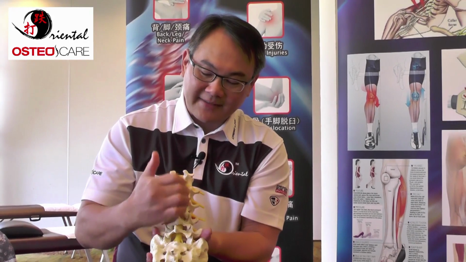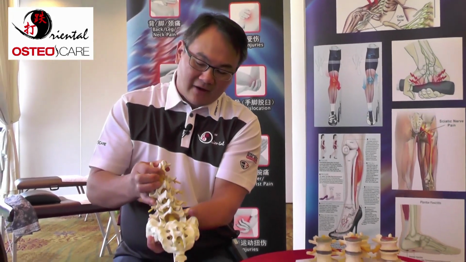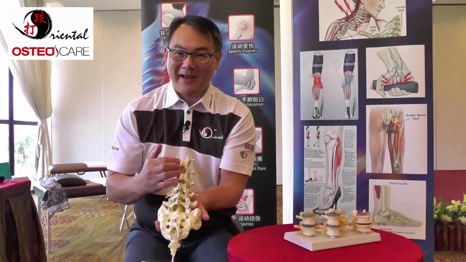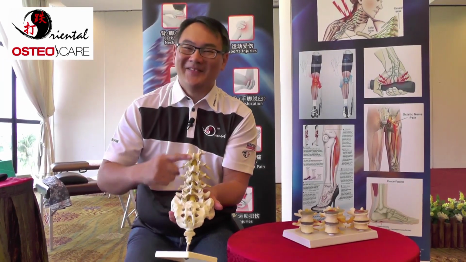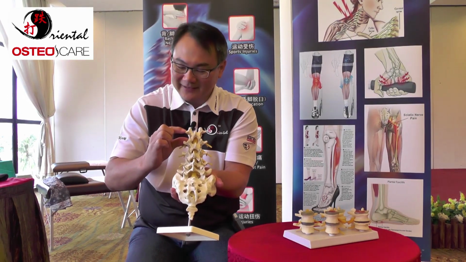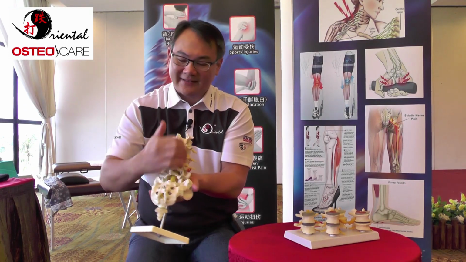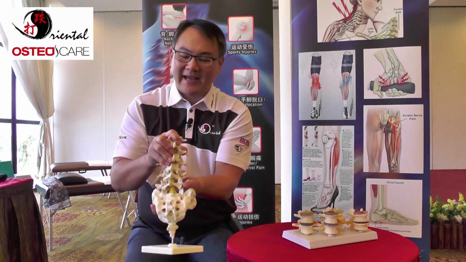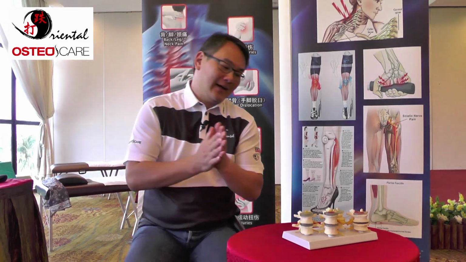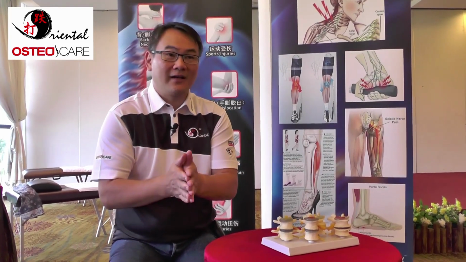Once you adjust it back, you have to be alert to the muscles. The side muscle, in layman's terms, they call it a fillet. It's a layer of muscle, not too thick and not too thin. You need to relax this muscle so that you gain back the motion. What happens to the lower back if you have a prolonged situation?